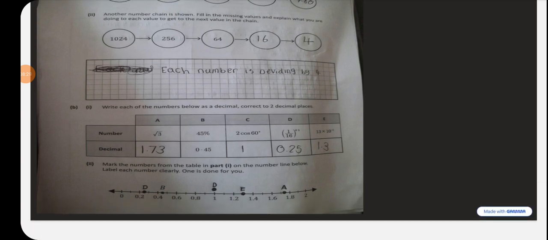And then the next one is another number chain. Fill in the missing values and explain what you are doing to each value to get to the next value in the chain. So 1024 to 256 to 64 to 16 to 4. So each number is being divided by 4. So 1024 divided by 4 is 256, and so on.